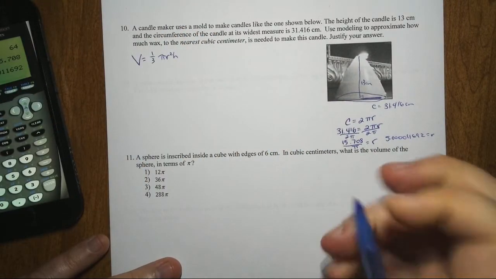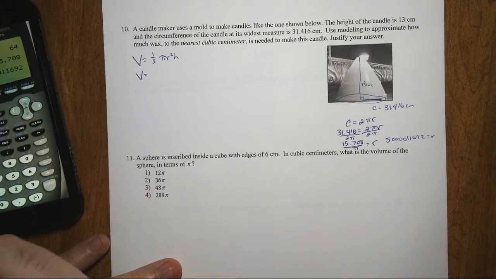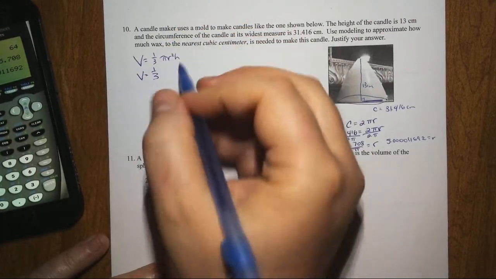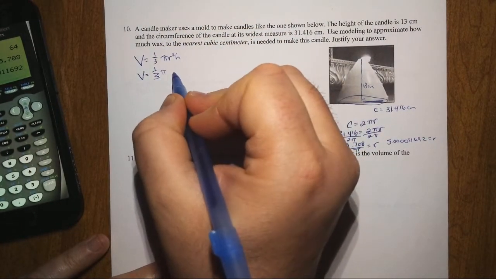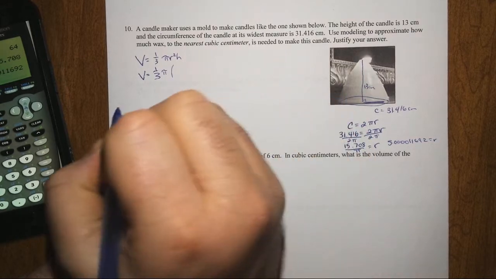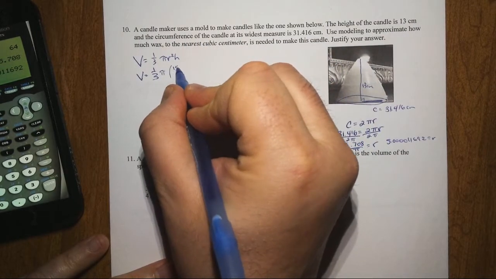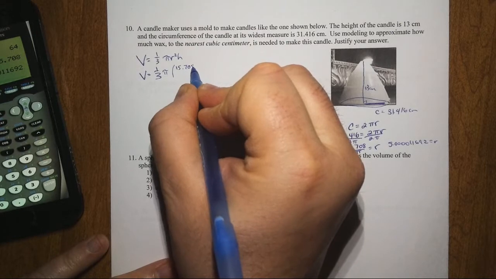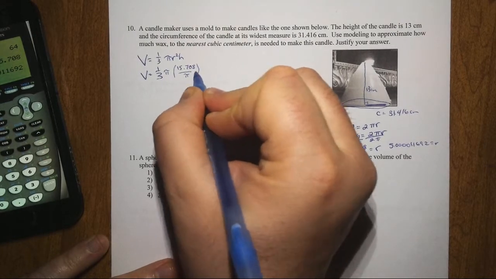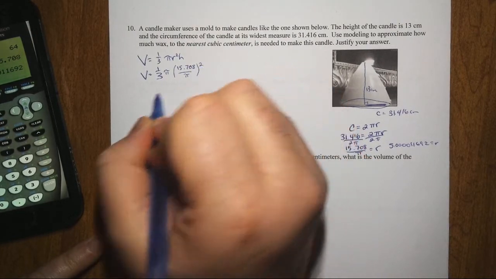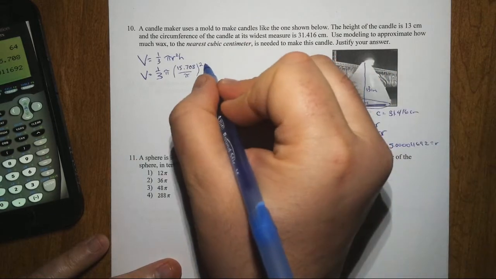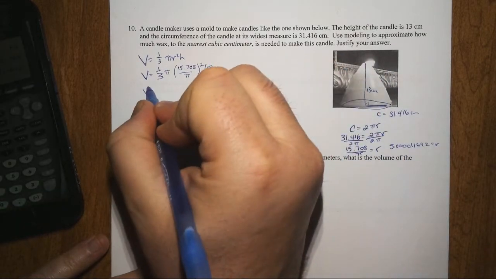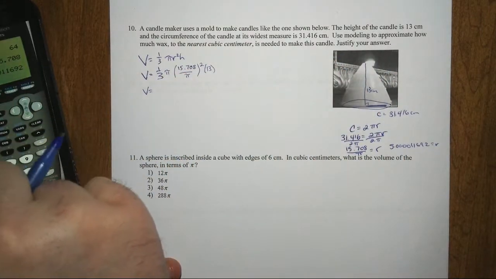And we're going to plug in. So volume equals 1/3 pi, that we're using the button on the calculator. R, we know it's down there. It's 15.708 over pi for us, squared, and then times h, which we know from the problem is 13. So we're just going to type those lovely numbers in.